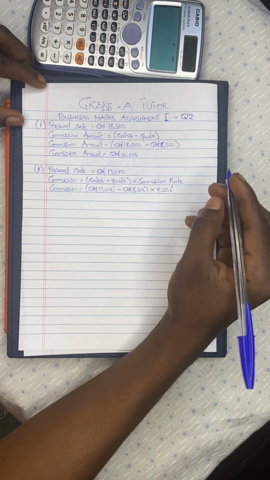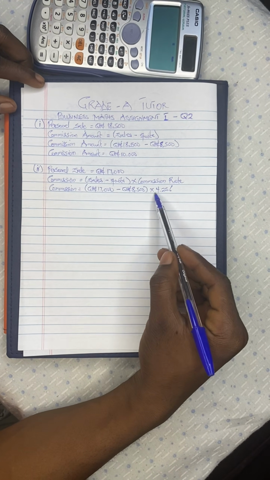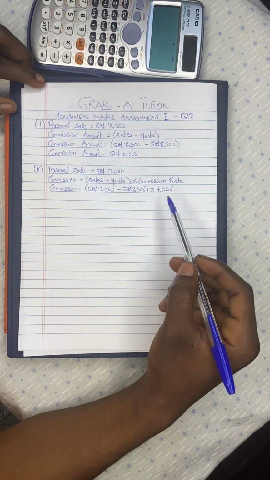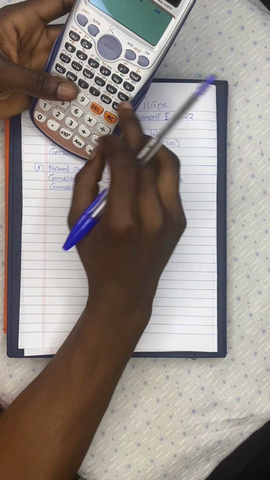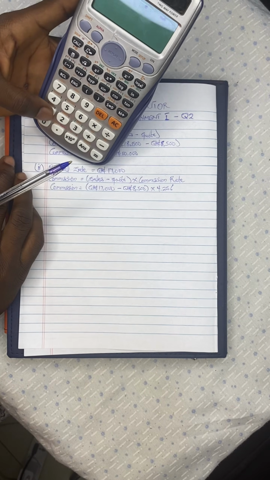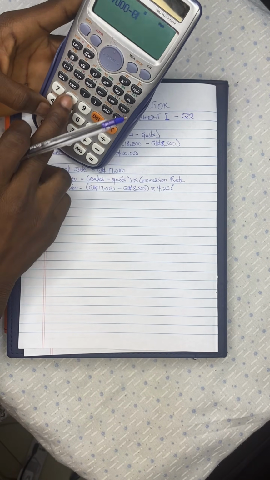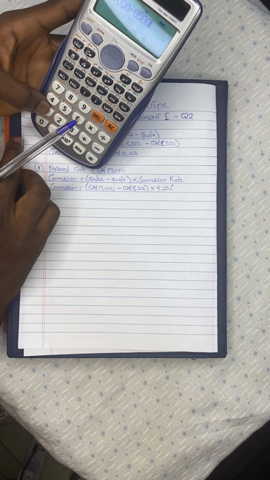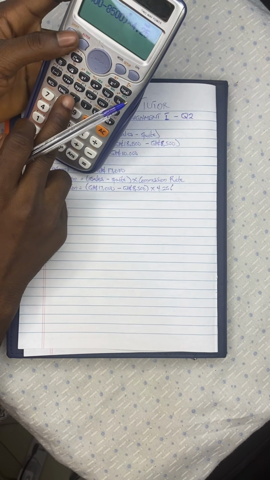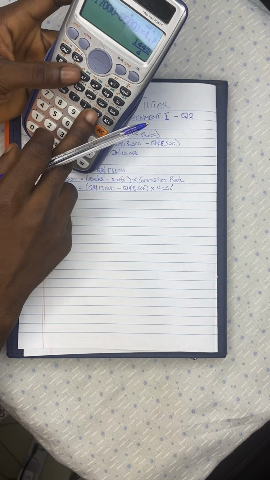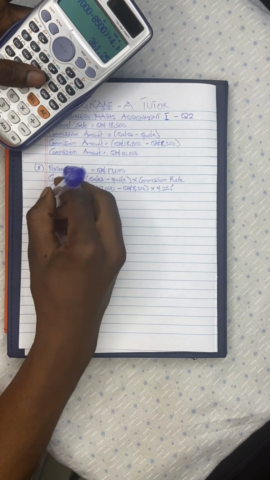Most of the time it is better to convert this to decimal, 0.0425. So we have 17,000 minus 8,500 multiplying 4.25%, and we have 361.25.